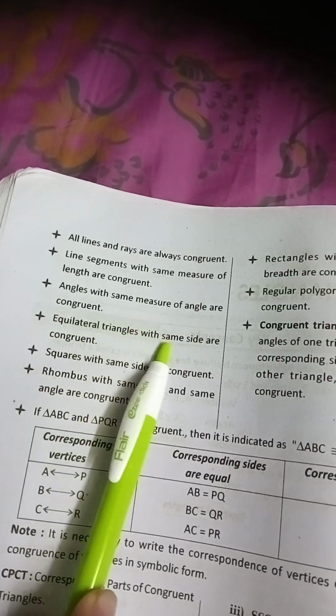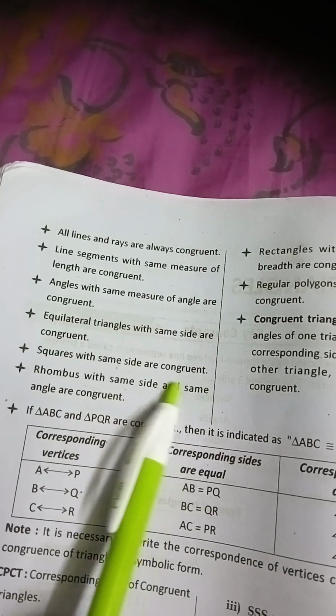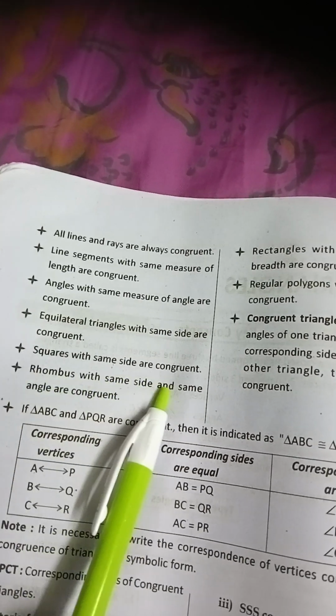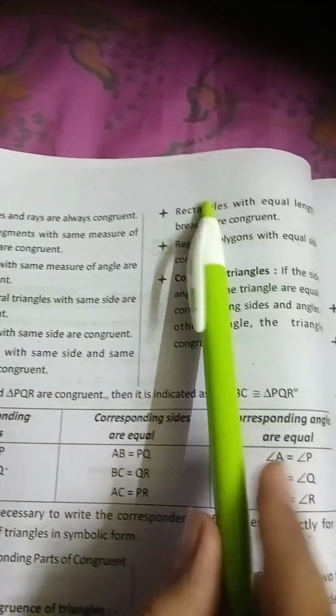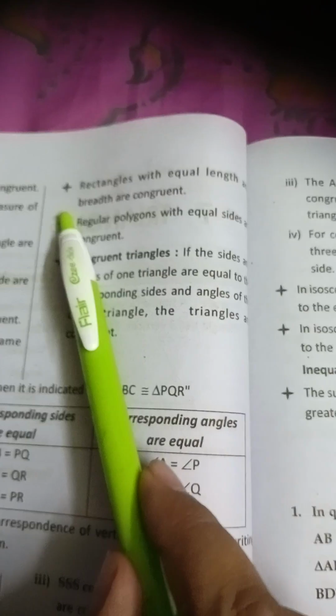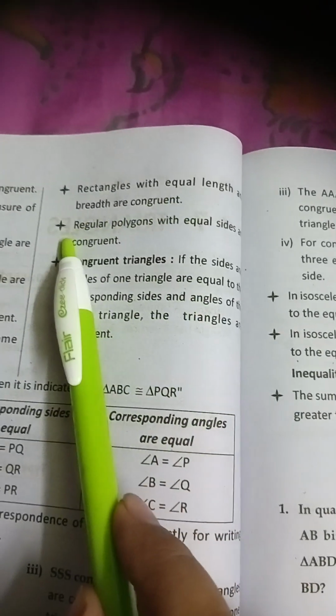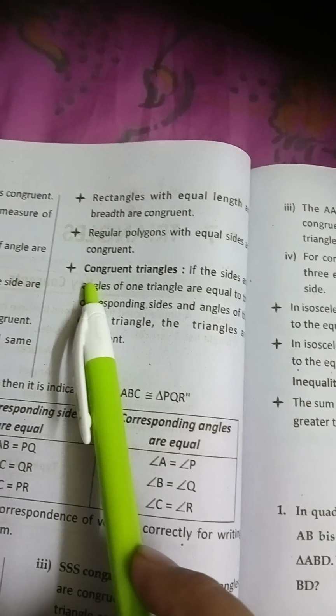Equilateral triangles with the same sides are congruent. Squares with the same sides are congruent. Rhombuses with the same sides or the same angles are congruent. Rectangles with equal length and breadth are congruent. Regular polygons with equal sides are congruent.